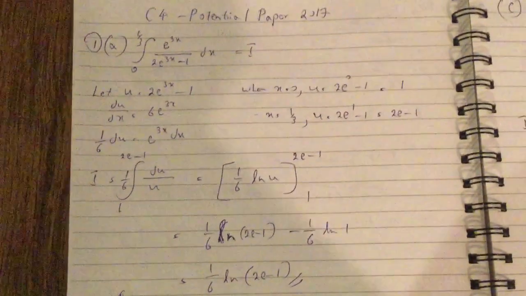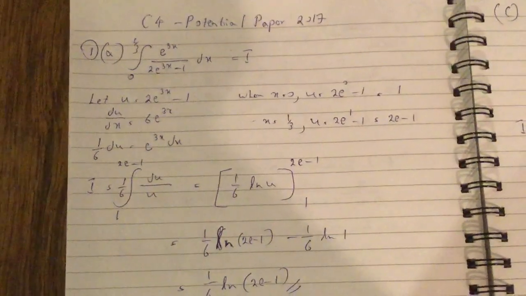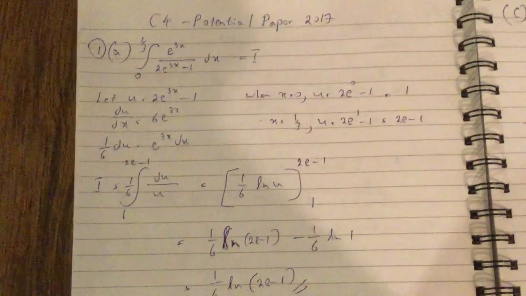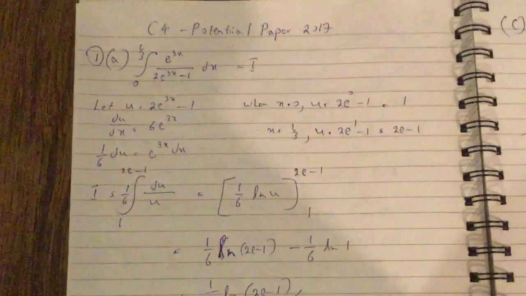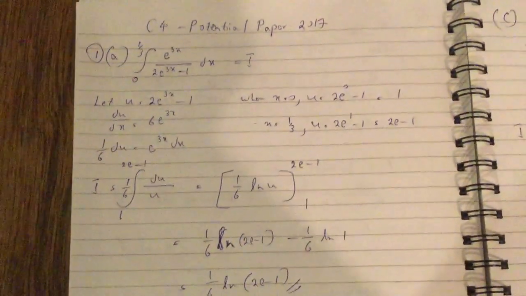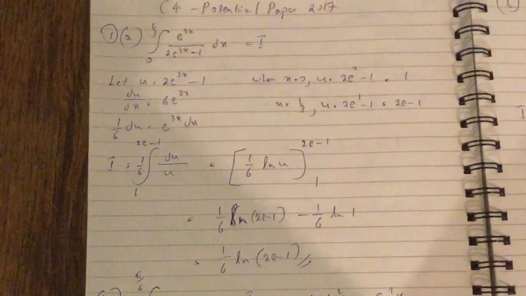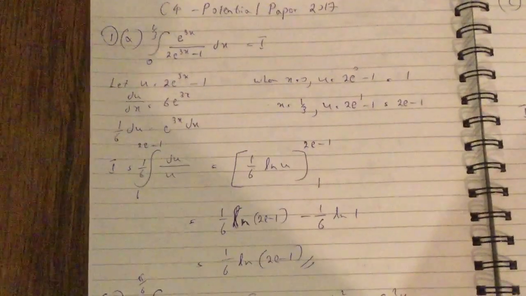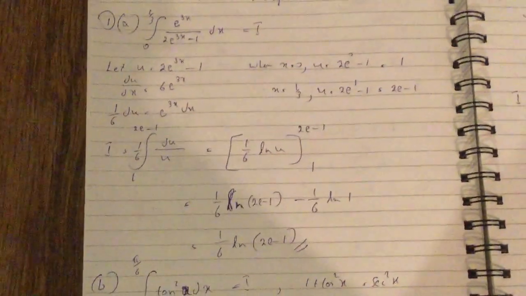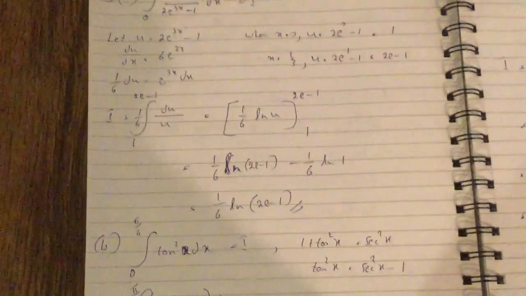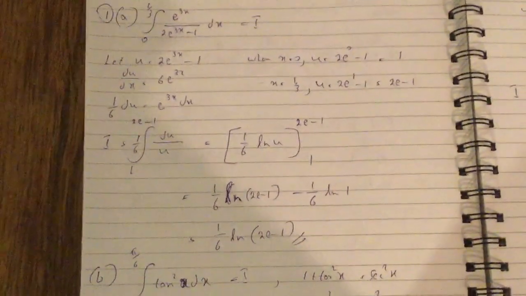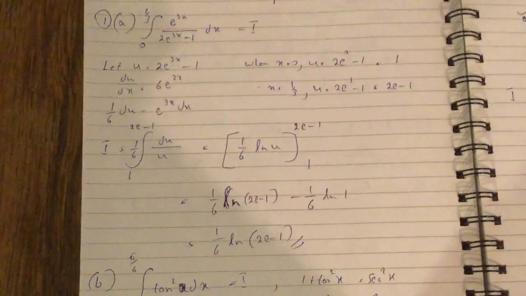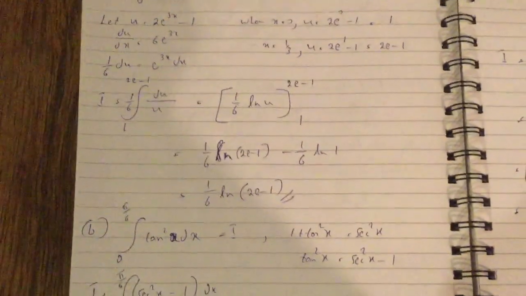And I also need to change the limits. When x equals 0, 2e^0 minus 1 is basically 2 minus 1, which is 1, and when x equals 1/3, that becomes 2e^1 minus 1, which is 2e minus 1. So the integral becomes 1/6 the integral from 1 to 2e minus 1 of du over u, and then you integrate it and you get 1/6 ln u between 1 and 2e minus 1, and then this is 1/6 ln(2e minus 1) minus 1/6 ln 1, which is equal to 1/6 ln(2e minus 1).